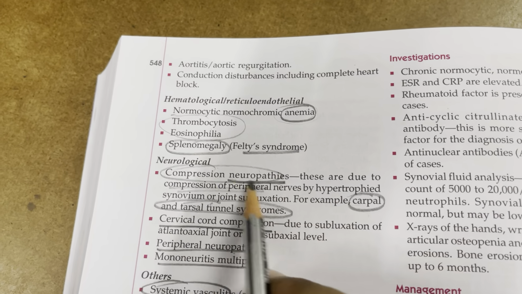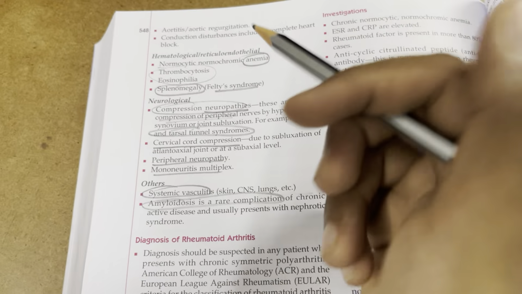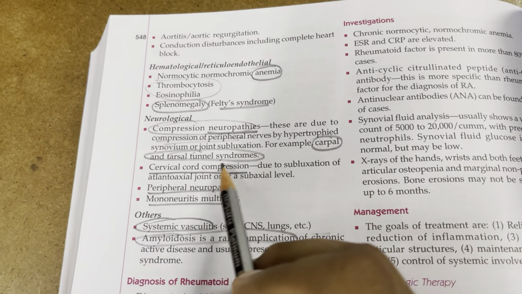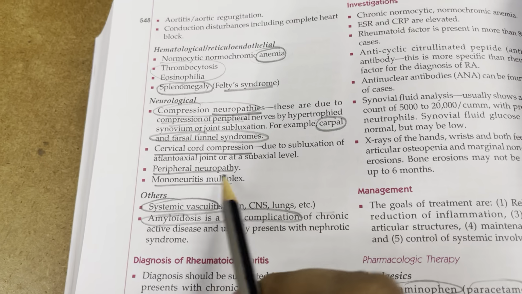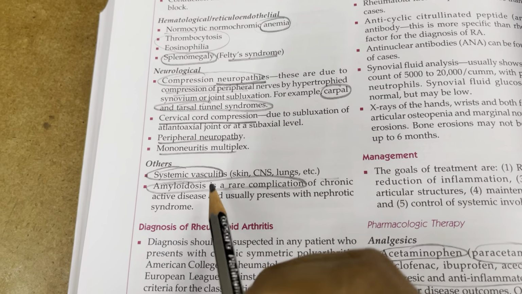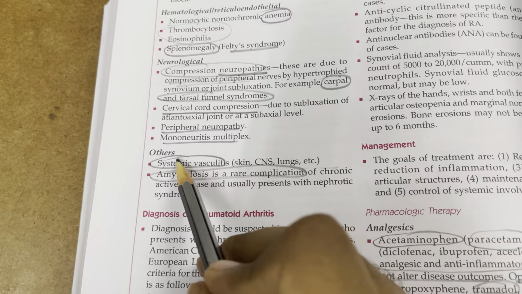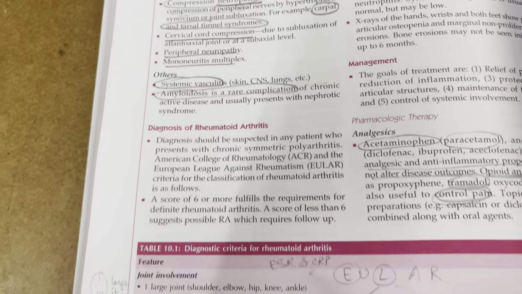So compression neuropathies, you can have them, especially carpal tunnel syndrome and tarsal tunnel syndrome. Cervical cord compression if the spine, the atlantoaxial joint, is involved. Peripheral neuropathy or mononeuritis, again nerves are inflamed. And others, you can have systemic vasculitis, and amyloidosis is a rare complication.